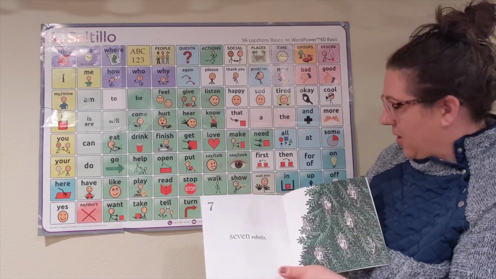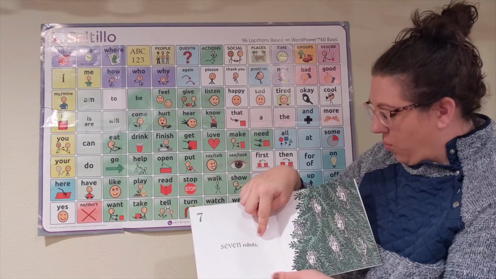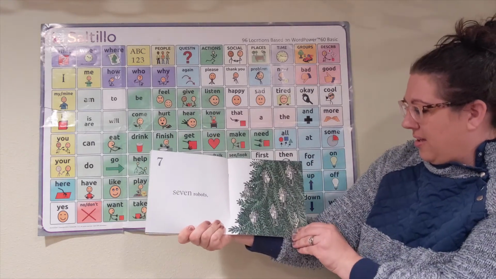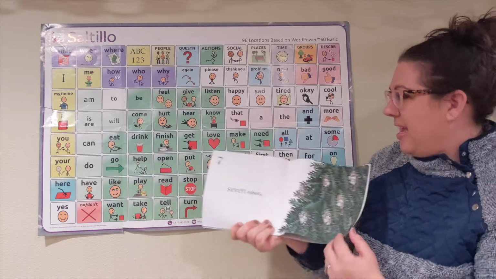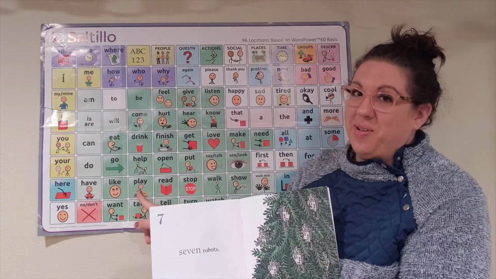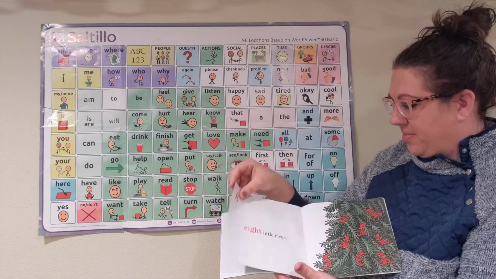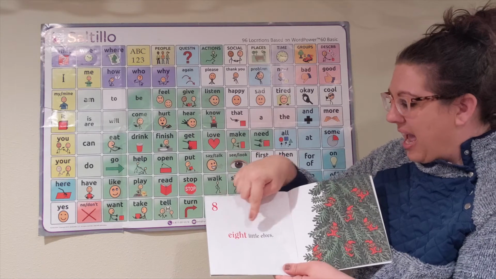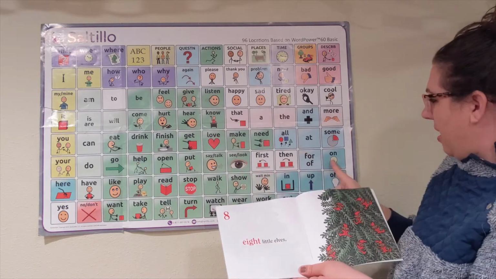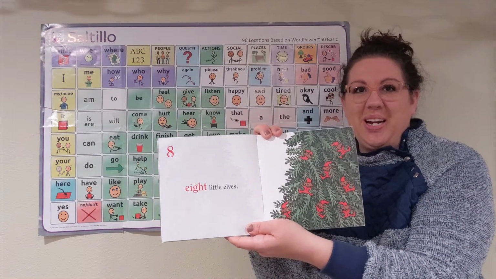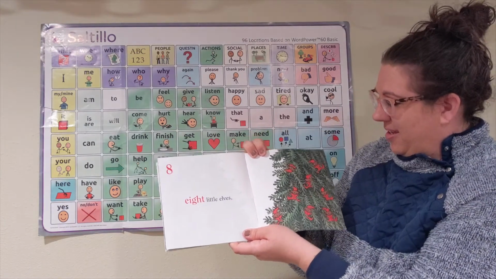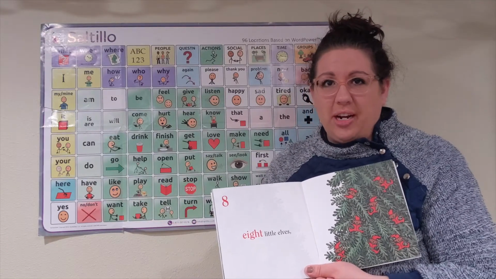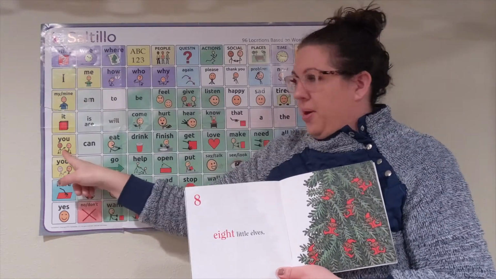7. We see 7 robots on the Christmas tree. They look like they would be fun to play with. 8. We see 8 little elves on the Christmas tree. I don't have any elves either on my tree. What about you?